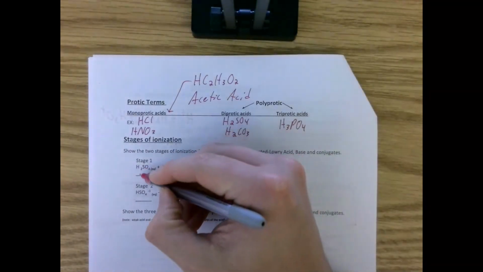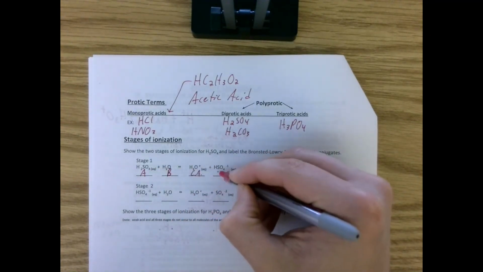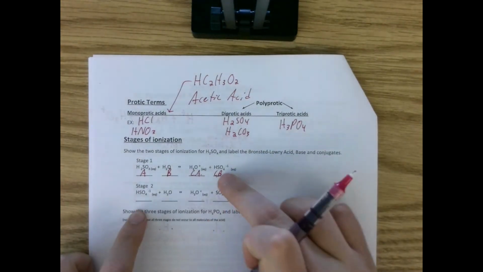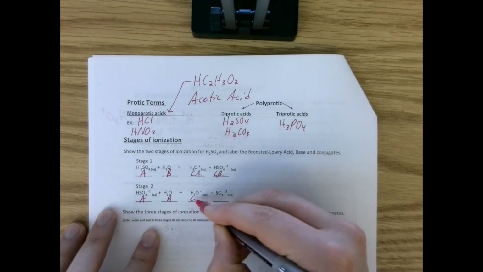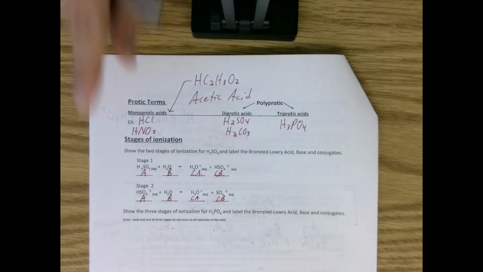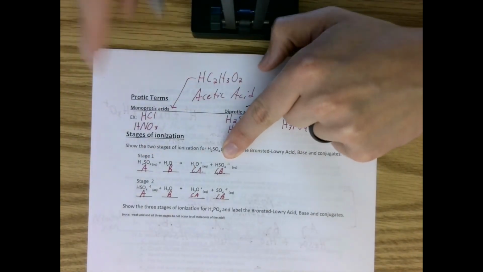So here we have the acid plus the base makes the conjugate acid plus the conjugate base. But in the second ionization, bisulfate acts as the acid. So again, we've already said bisulfate is amphoteric. It can act as an acid or it can act as a base. So if this is at equilibrium, let's say some of the sulfuric acid becomes bisulfate, and then some of that bisulfate becomes sulfate.